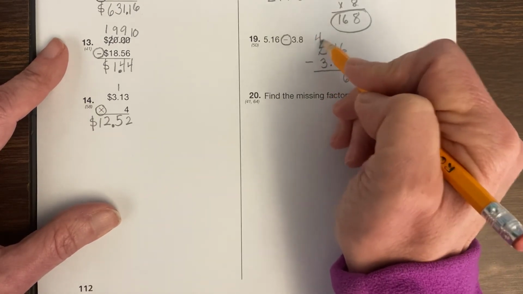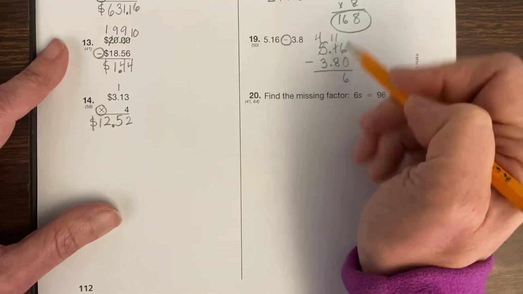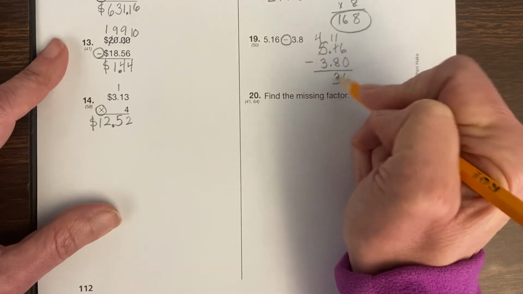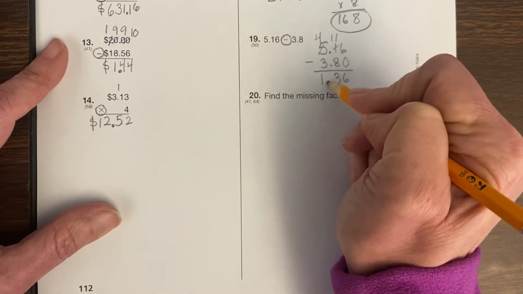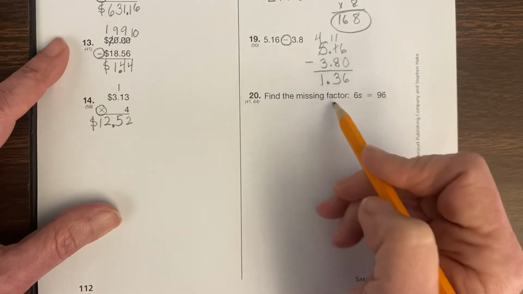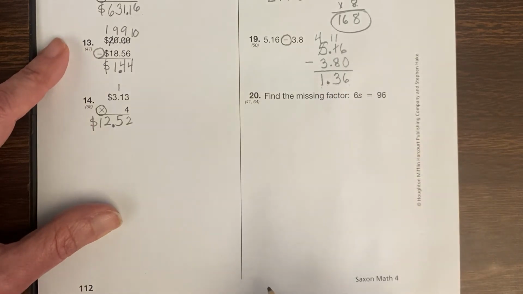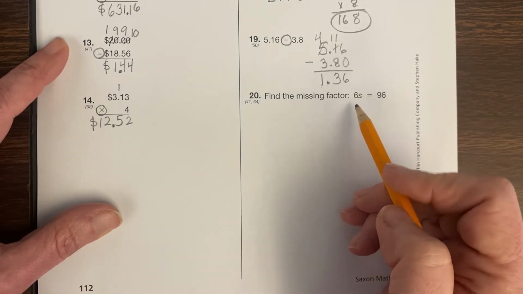This becomes a 4. This becomes an 11. 11 minus 8 is 3. 4 minus 3 is 1, and then we put in our decimal point, and our answer is 1.36, or 1 and 36/100.